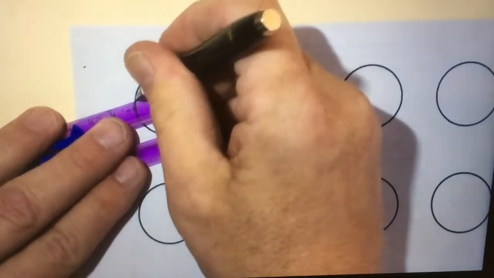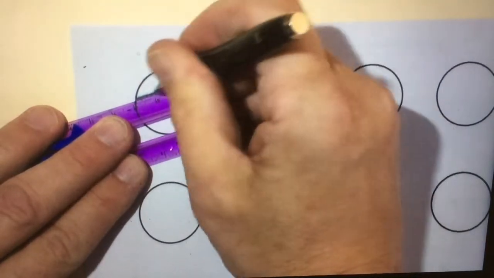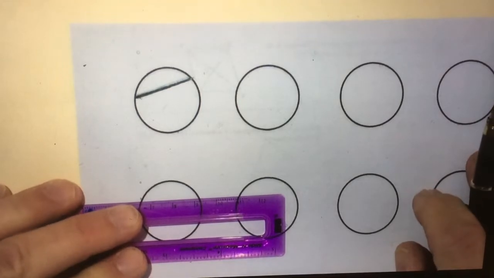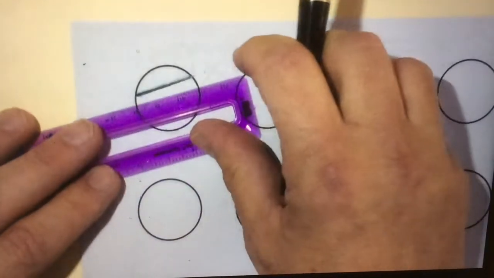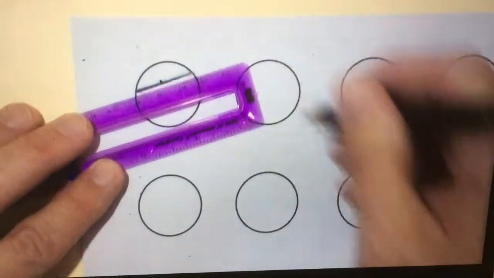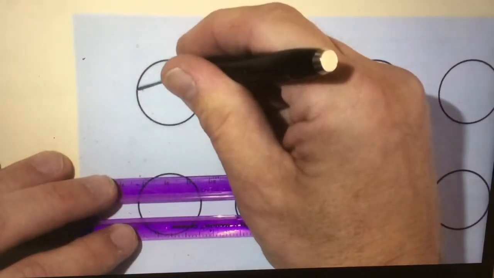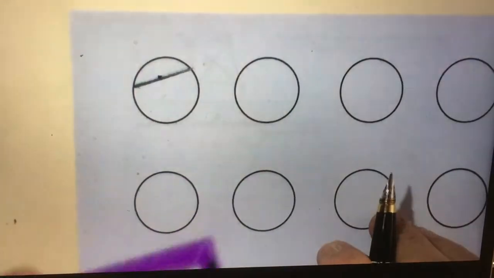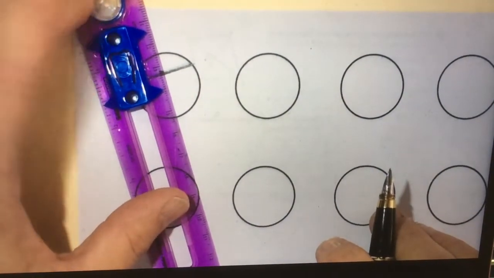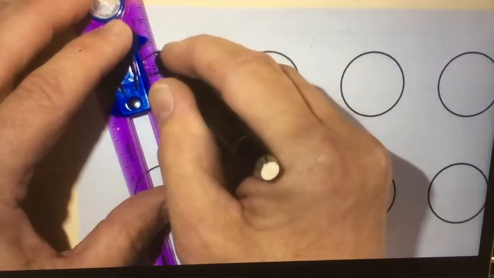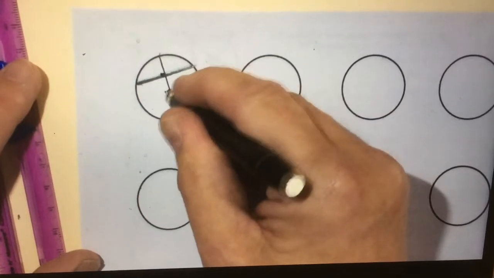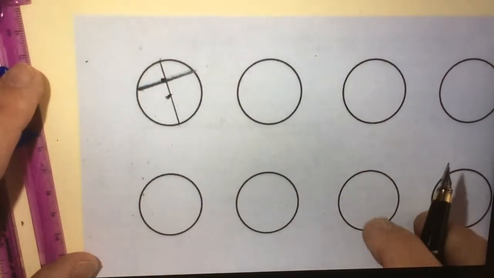There are words like chord. It's a line segment that has its end points on the circle. One of the things about a chord that you need to know is that if you find the midpoint of the chord and you then draw a 90-degree angle, a perpendicular bisector through that midpoint, this will go through the center of the circle.